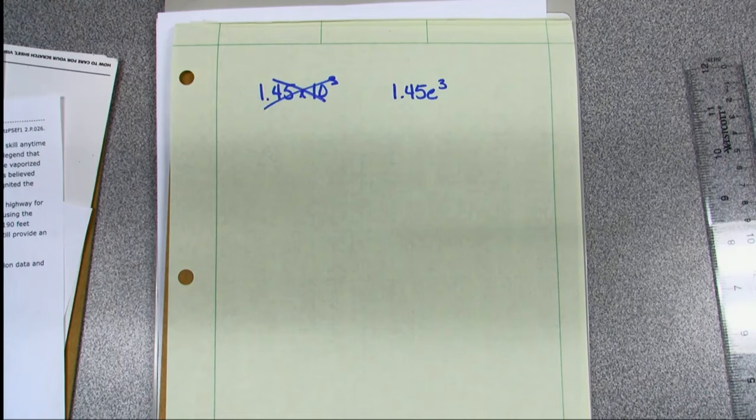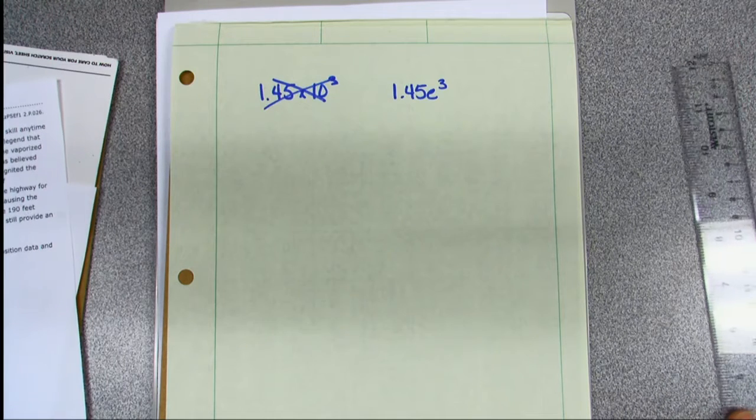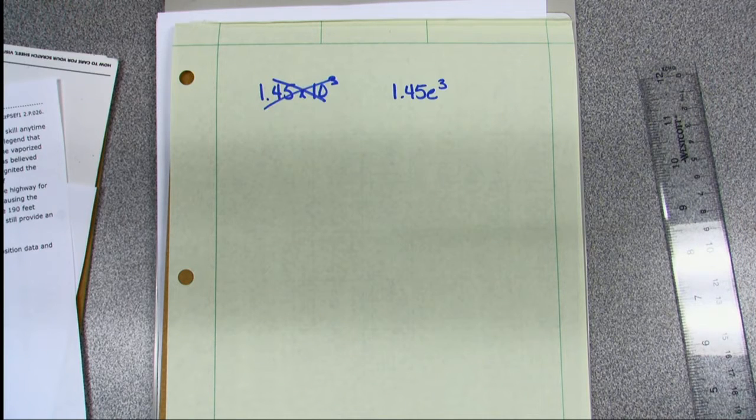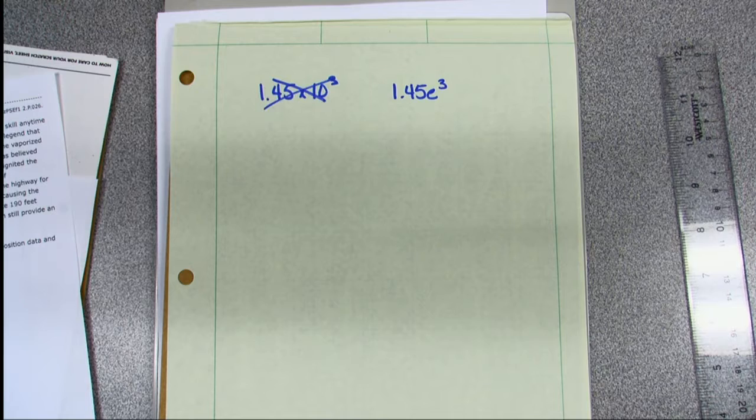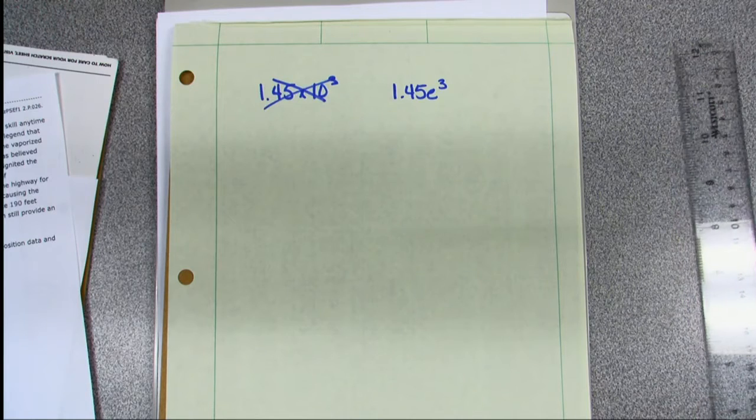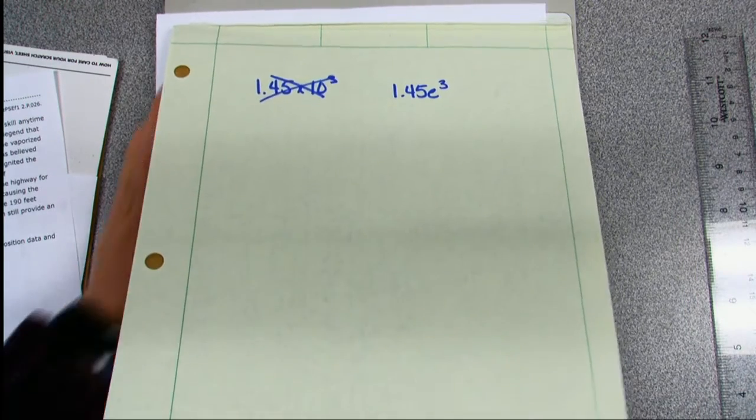But before I do that, I want to remind everybody that your first lab report, the lab report on the height of the building, is due on Friday. And you've got a place in Blackboard to put it in.